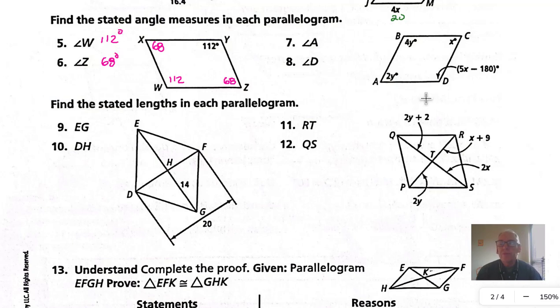These are degrees. For 7 and 8, set these equal to each other. Now, we got mixes of x's and y's here, so let's see what we can do. Here, A and B together are a same side interior pair. They need to be supplementary. So if I say 4y plus 2y has to equal 180, we get 6y is 180, which means that y is 30. Now, if y is 30, B is 120, and A is going to be 60.